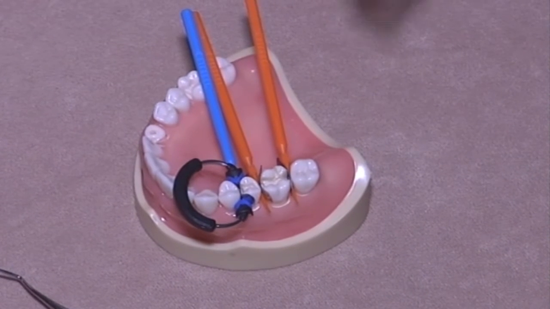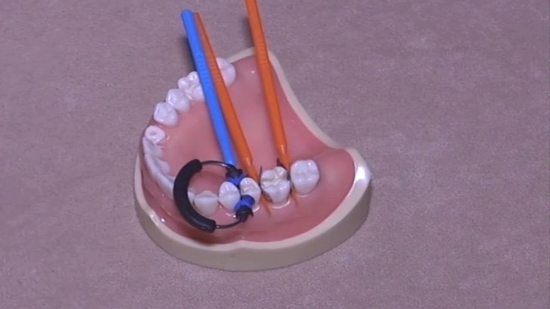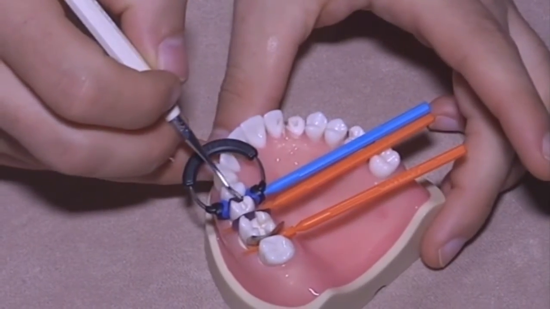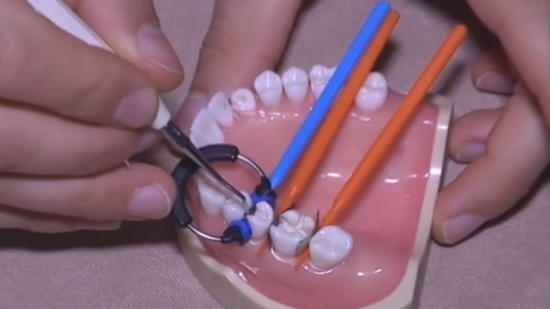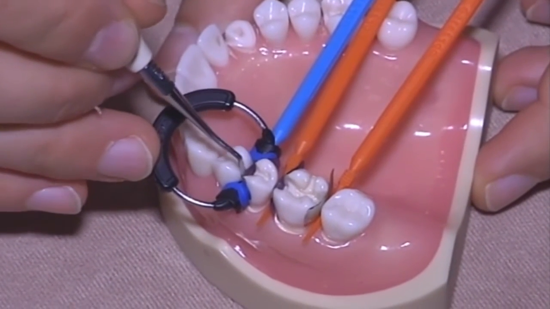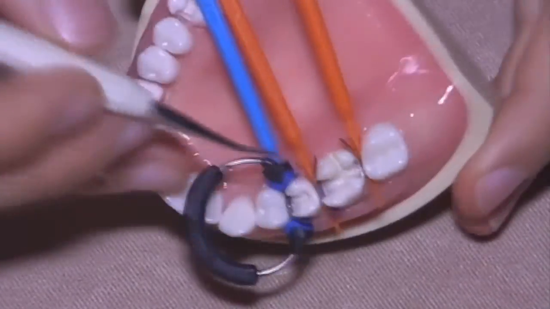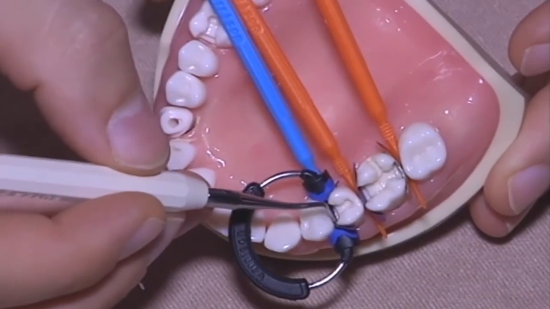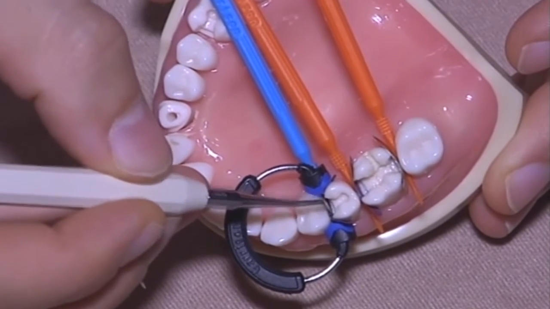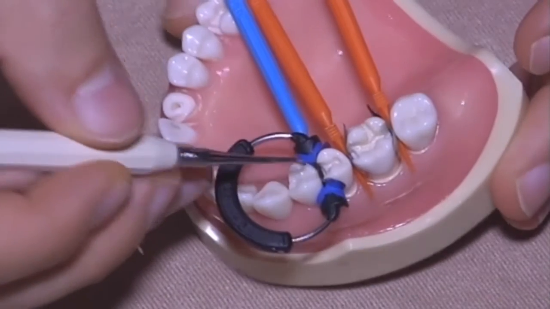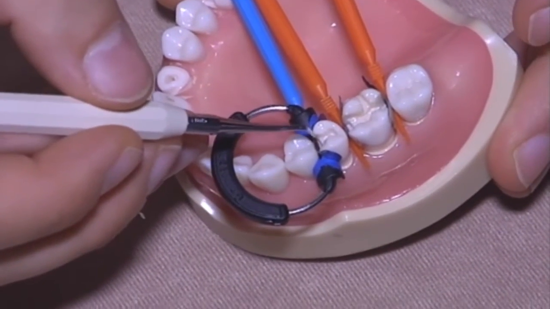Now of course we start with the interproximal wall here. Just check that the shape of the matrix is perfect. So you have to check that it closes even the floor of the cavity, even the actual walls of the cavity.